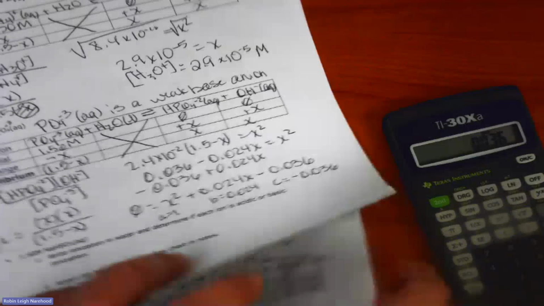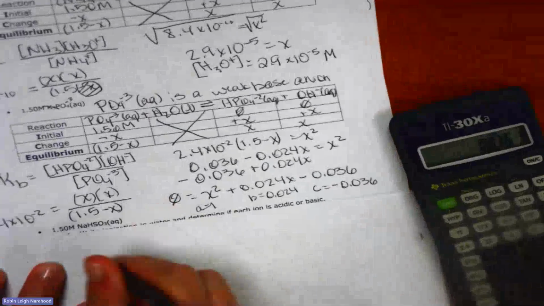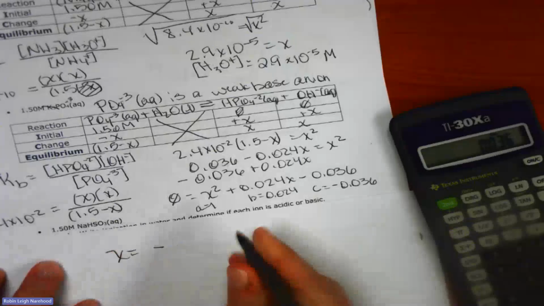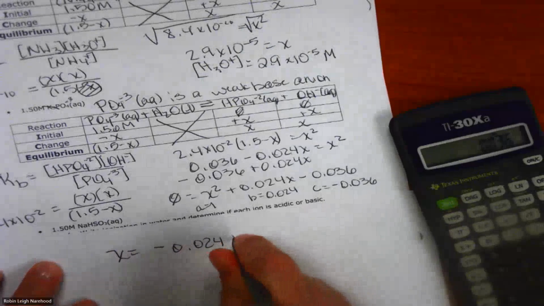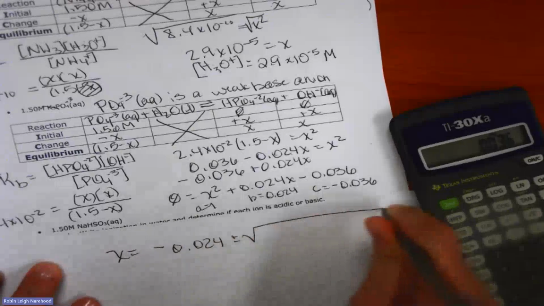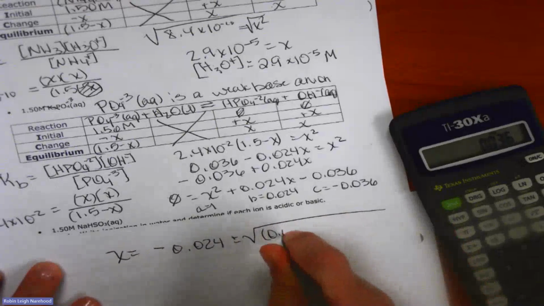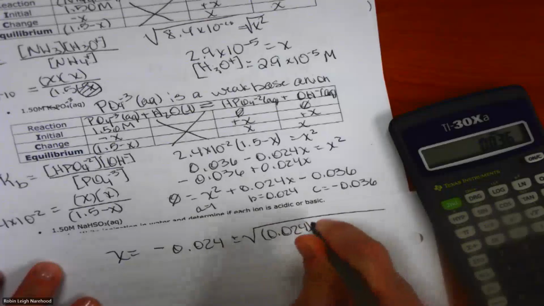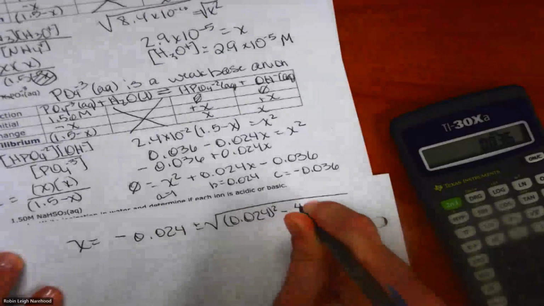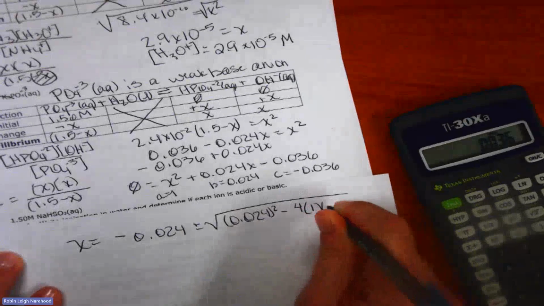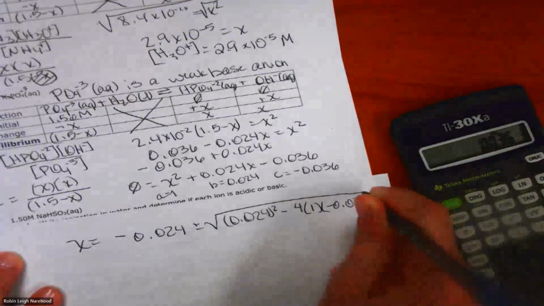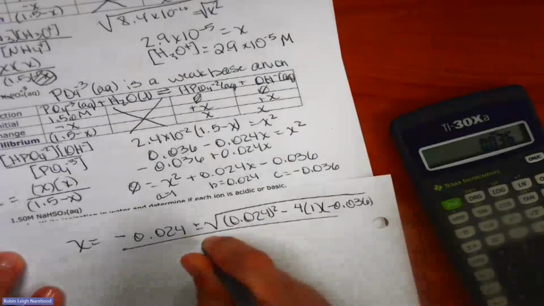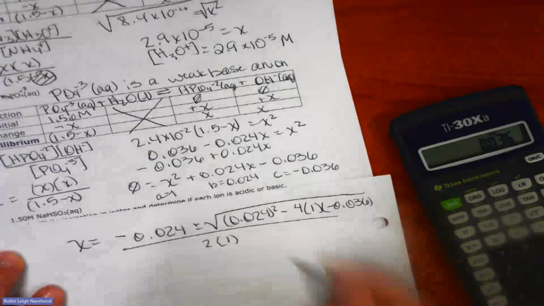Okay. So x is equal to negative b plus or minus the square root of B squared minus 4AC over 2A.